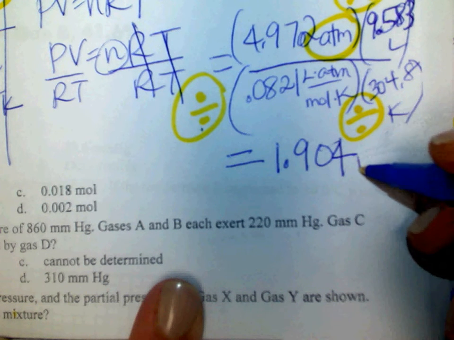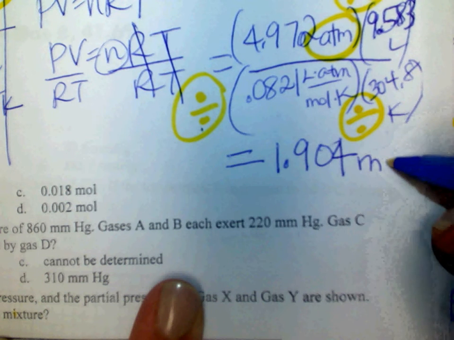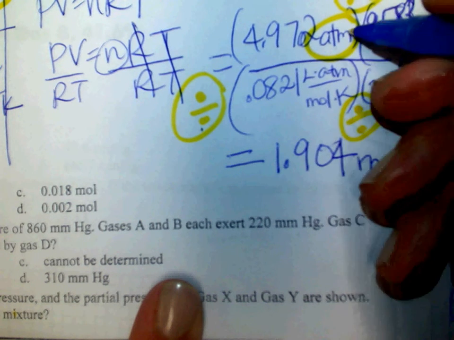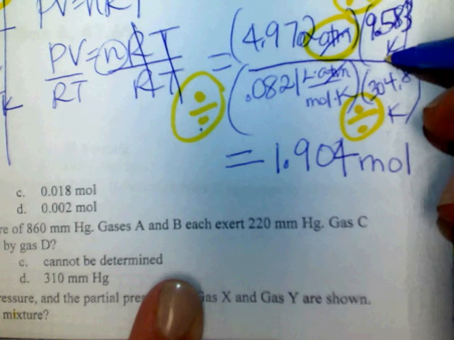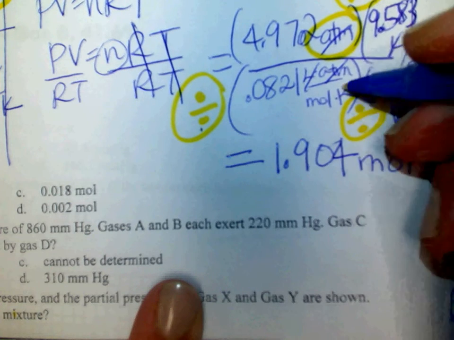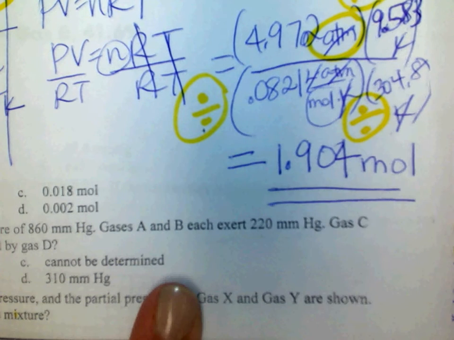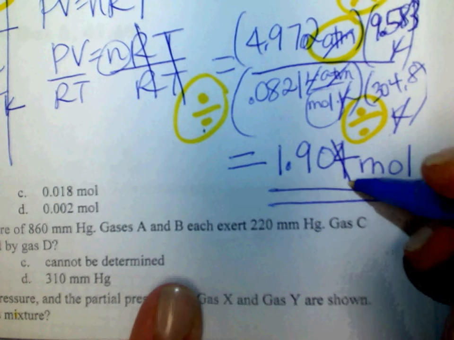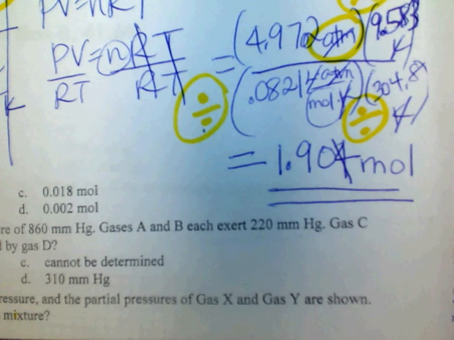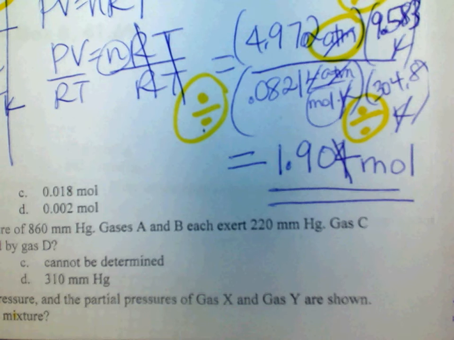In this answer, atmospheres cancel, liters cancel, kelvins cancel, moles in the denominator of the denominator, so that means it's in the numerator, and by the time I get through my significant figures, I will be able to choose answer B, which matches this.